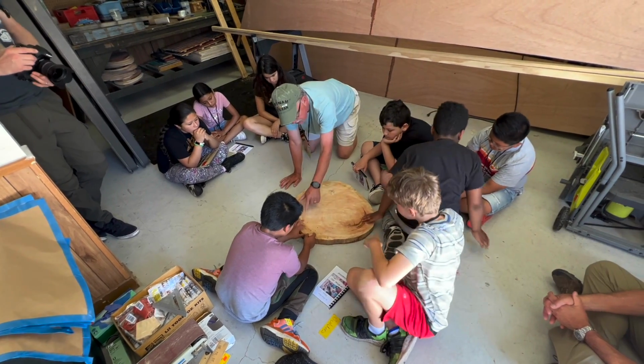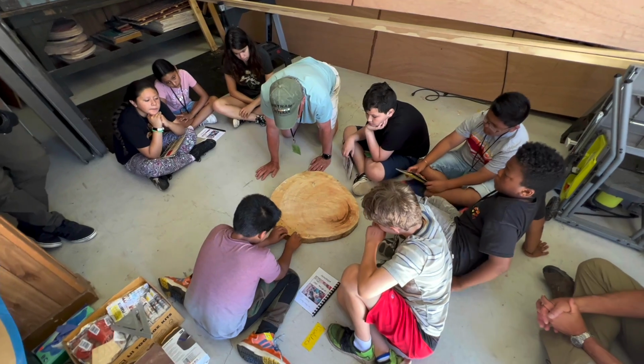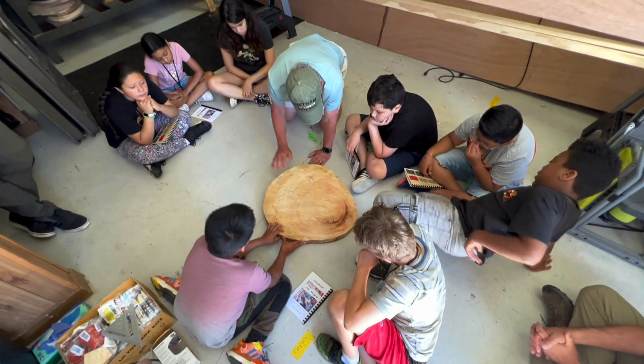What are these holes, John? Beetles, that's right. They're wood bugs and types of bugs that burrow into the sap and so forth to get that sap out of it.